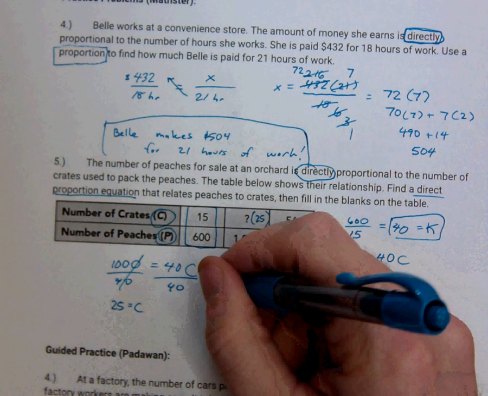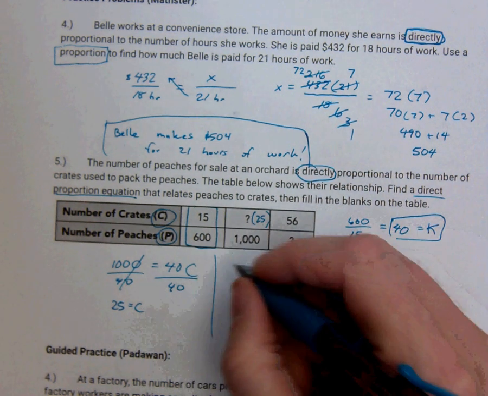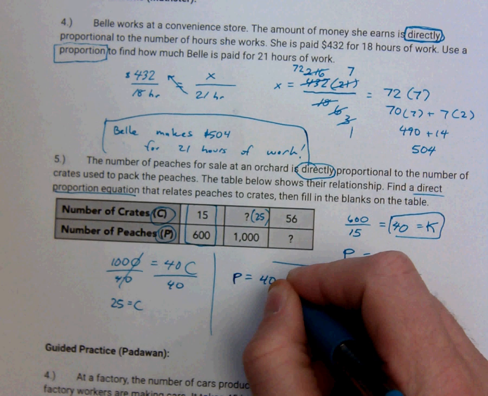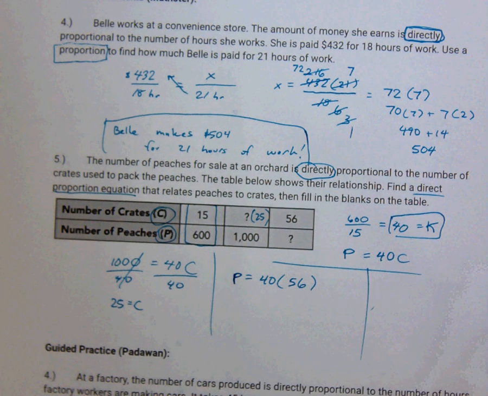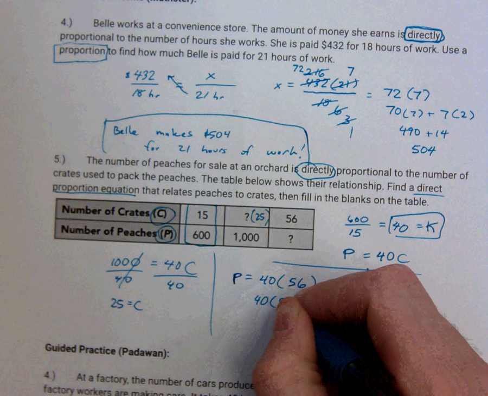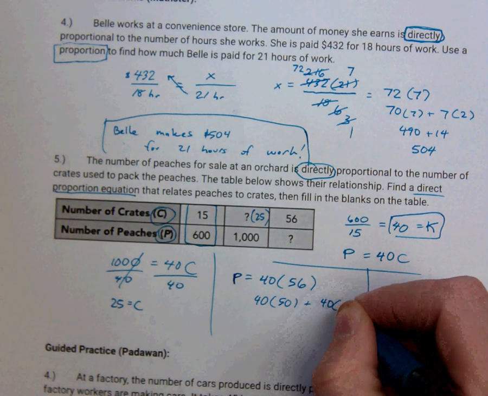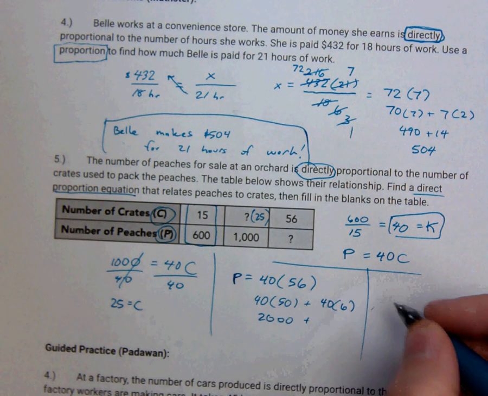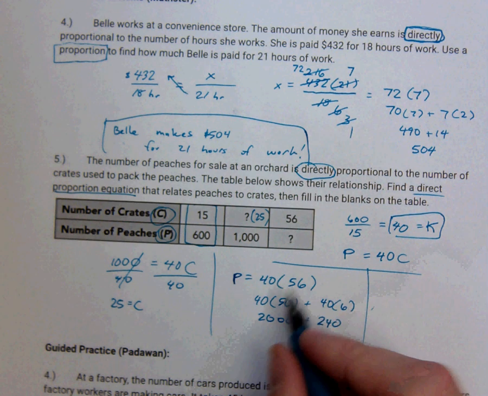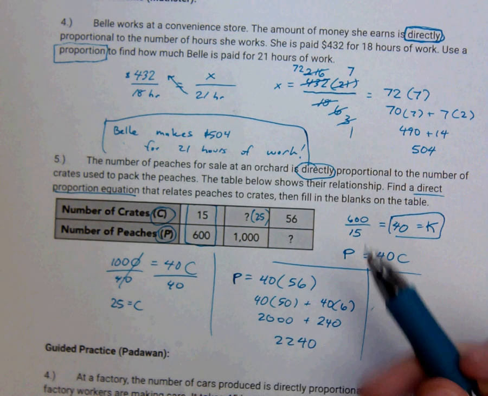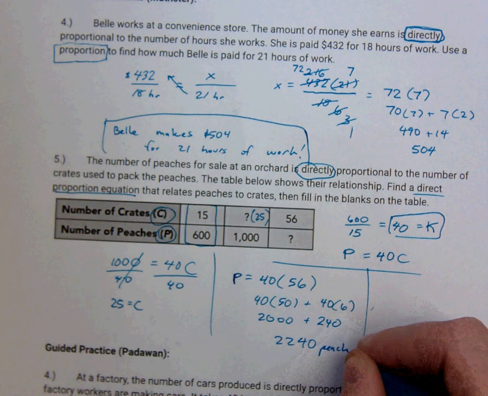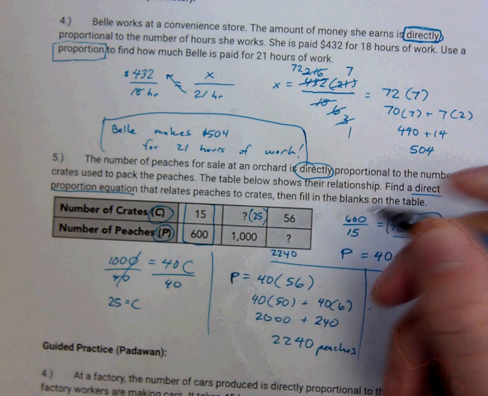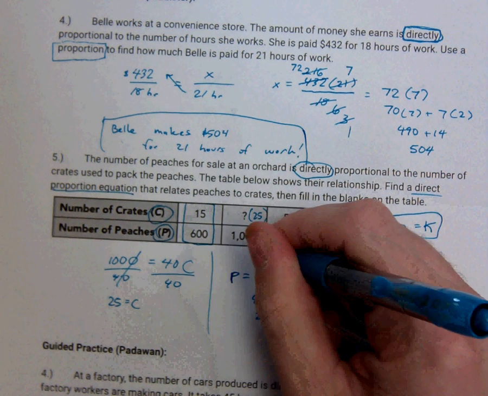If I have 56 crates, how many peaches do I have? Well, that's going to use the same equation here. I have the number of peaches is equal to 40 times 56. Well, that's 40 times 50 plus 40 times 6. 4 times 5 is 20 plus 2 zeros. 4 times 6 is 24 plus 1 zero. Add those together, 2,240. So if I have 56 crates, I have 2,240 peaches. Hooray! We are so smart.